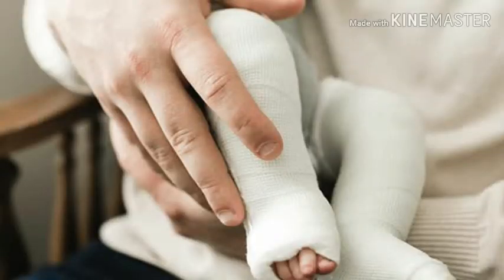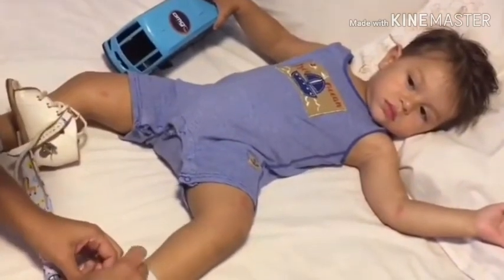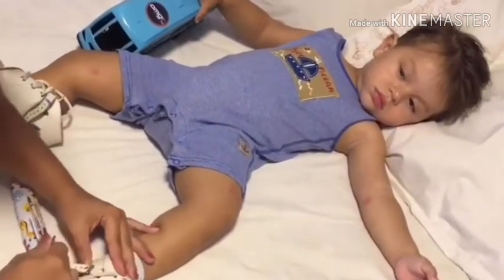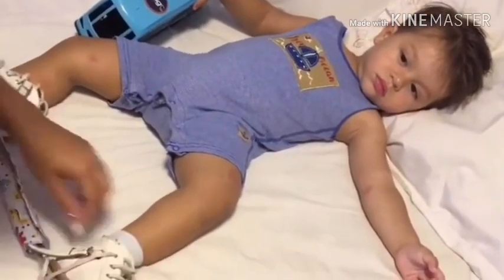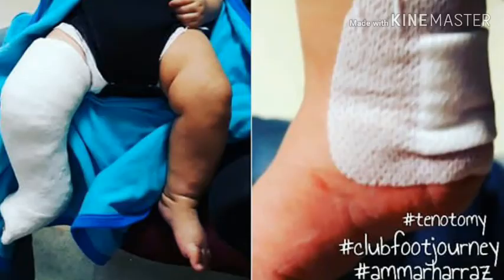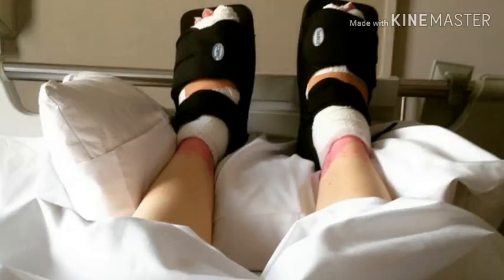with a changing interval of casts. Then after that, we'll prescribe a brace called Dennis Brown splint, whereby the child will be needed to wear it for 3 months. And after that, we'll plan for tenotomy, whereby we will incise the Achilles tendon and prescribe a splint called AFO, ankle foot orthosis, whereby it will necessitate the healing of the incision site.